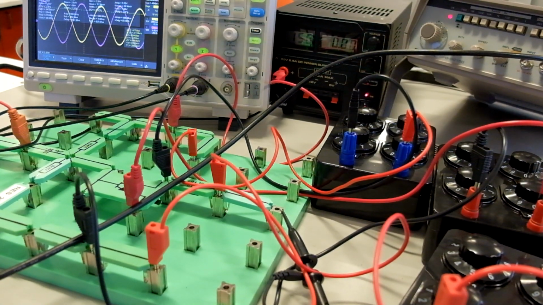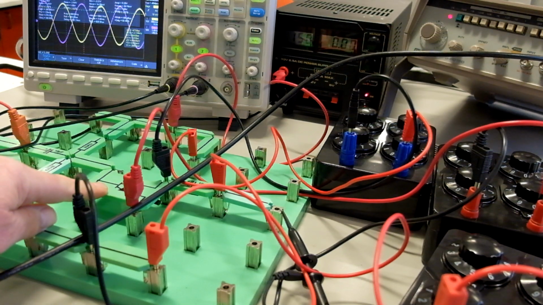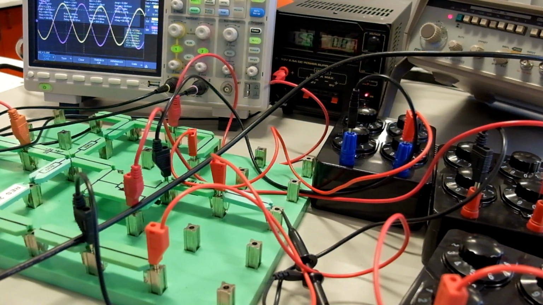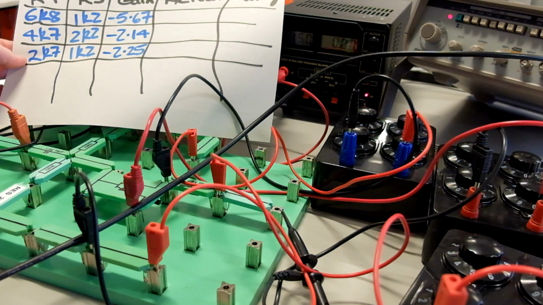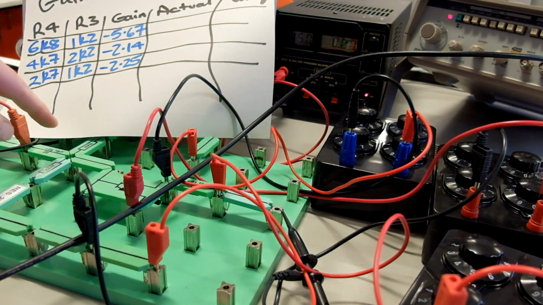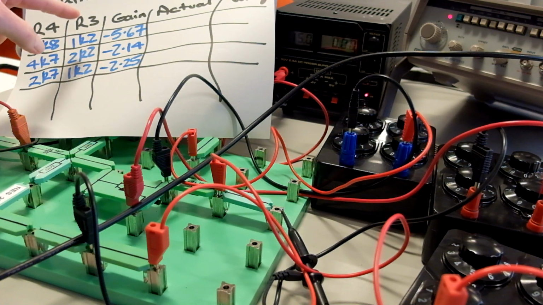Hi there, this video is going to explain the action of a bipolar transistor circuit. It's an amplifier circuit configured in common emitter mode. We're going to change the values of the output transistor resistors, R4 and R3, that define the voltage gain. We're going to use these particular values.